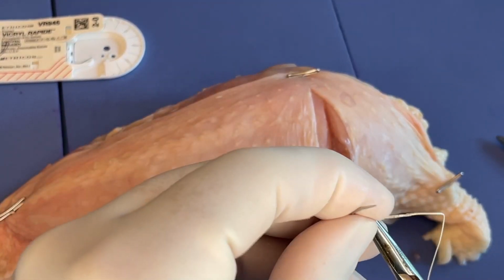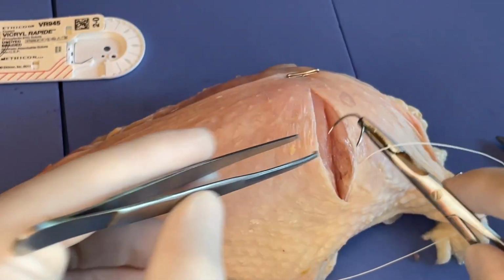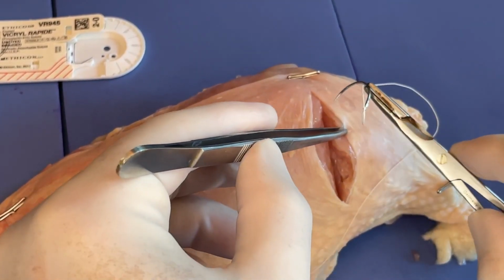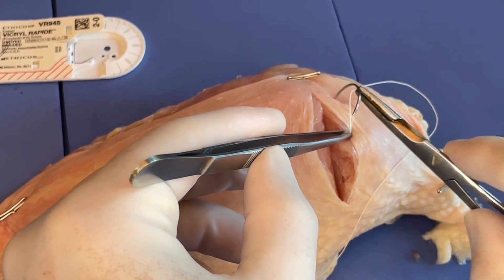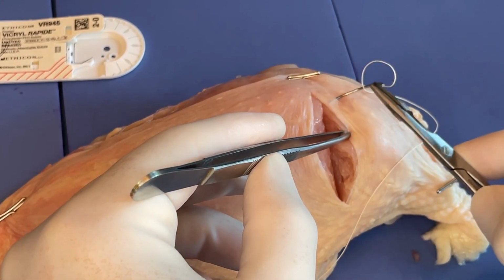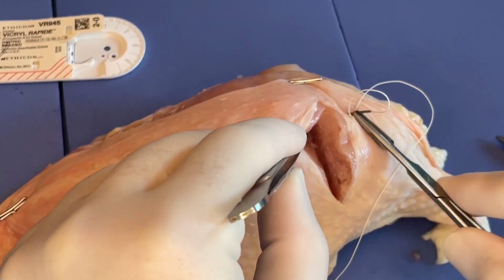So what we're going to do is just a simple interrupted suture here. We've got our cut chicken breast here with the skin on, so we're just going to stabilize the tissue here, and again we want to kind of poke through. We don't want to skim into the tissue here. If we're going a little bit deeper, we want to poke down at a right angle, come out.